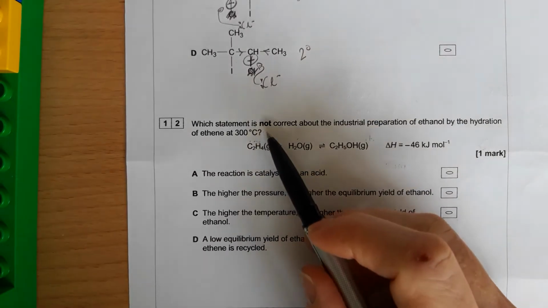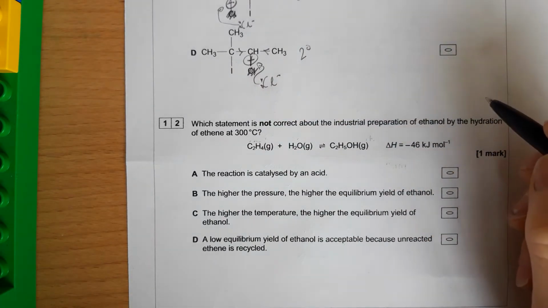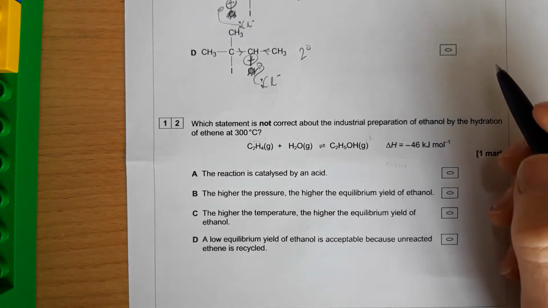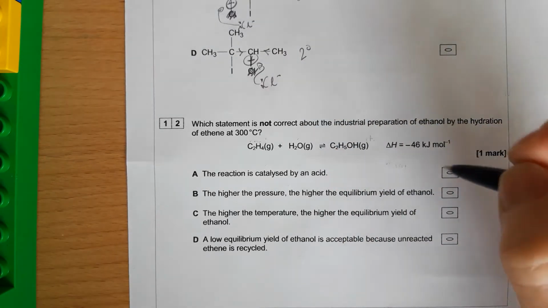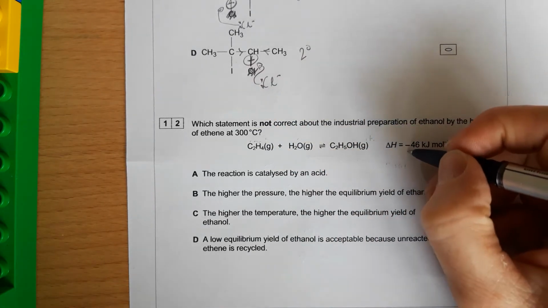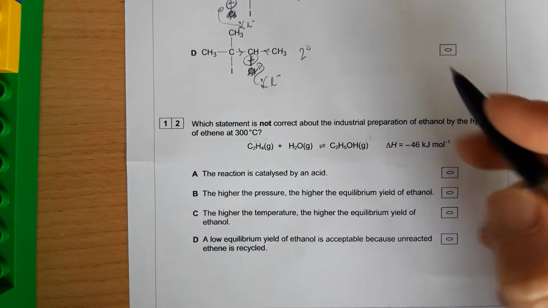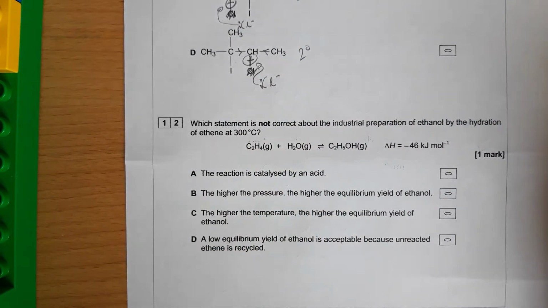Which statement is not correct about the industrial preparation of ethanol by the hydration of ethene? Right, so let's have a little look here at what we've got. So we've got an equilibrium. It might be asking us about equilibria. It's exothermic, which means it releases heat. You've got 2 gaseous molecules on this side, 1 gaseous molecule on this side.